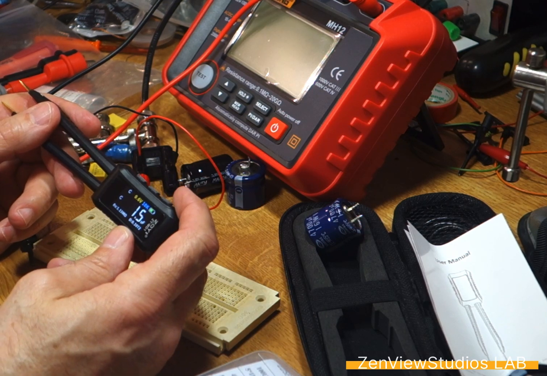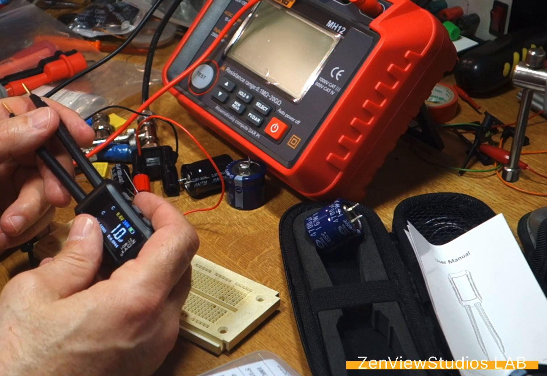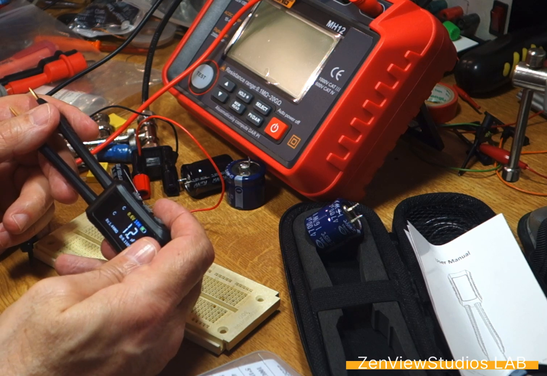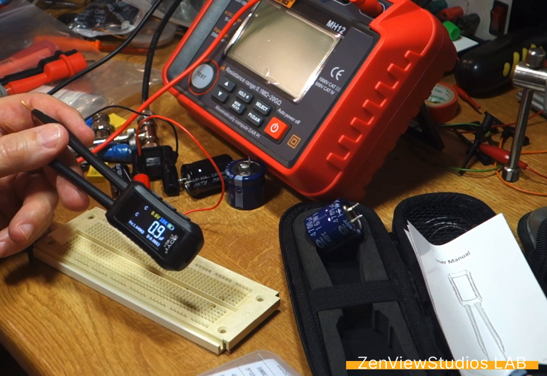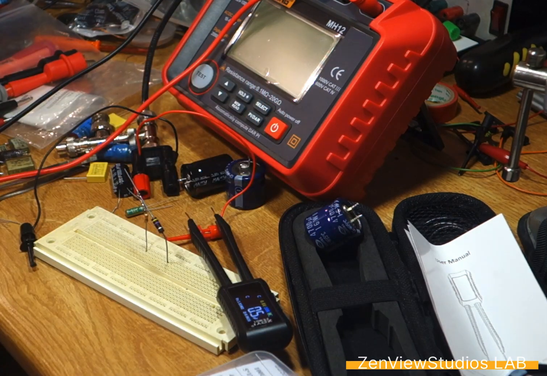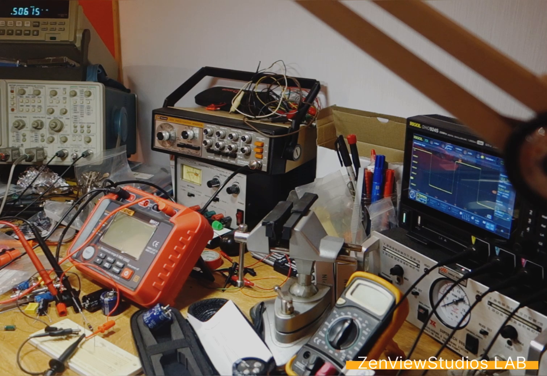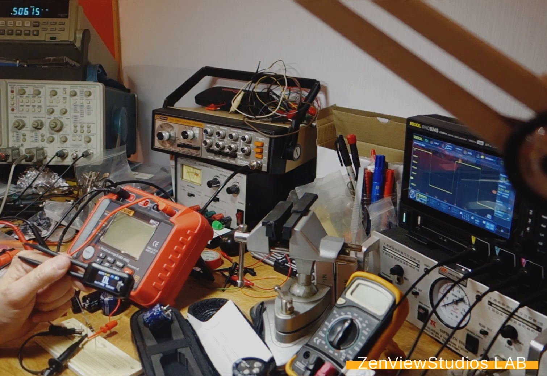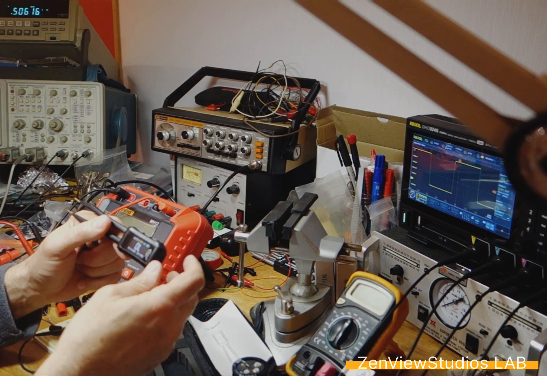The second way is then to use another way of testing your ESR, and that's what we will do now. So now we're all set. Let's have a look at a little trick that we can play.